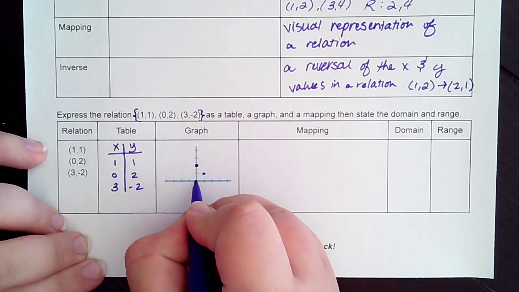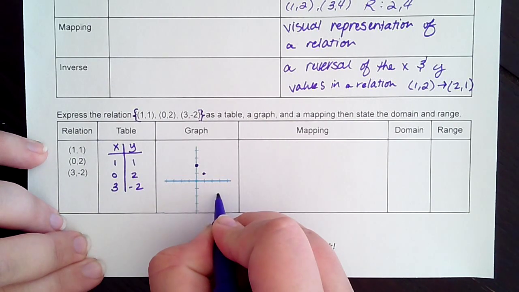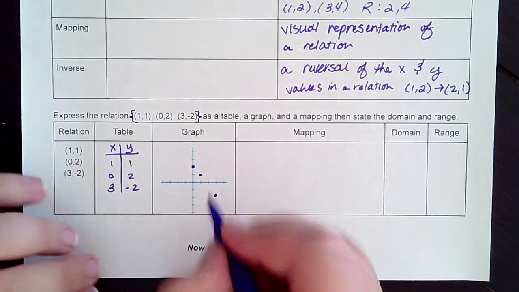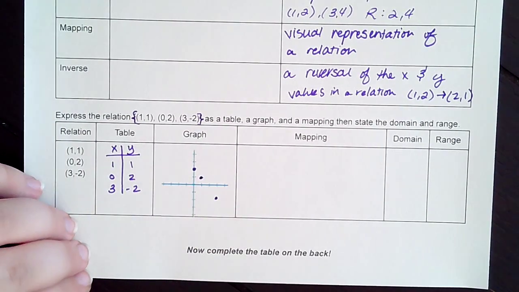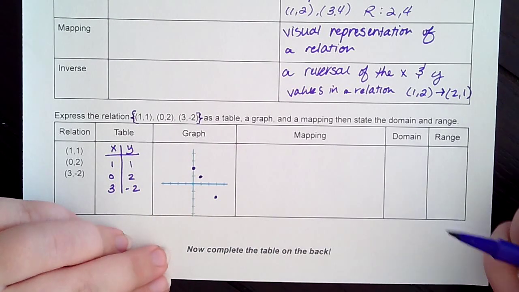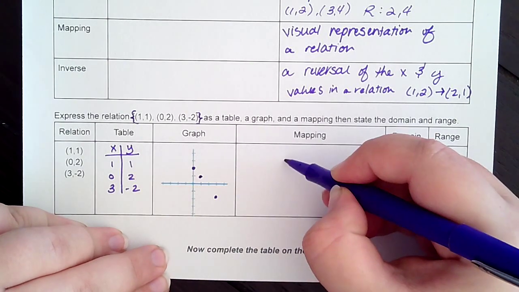And then my last point would be 3, -2. Again, I don't need labels as long as it doesn't ask for it. All right, we're familiar with tables, we're familiar with graphs. Mapping is the new one. So a map looks like this.